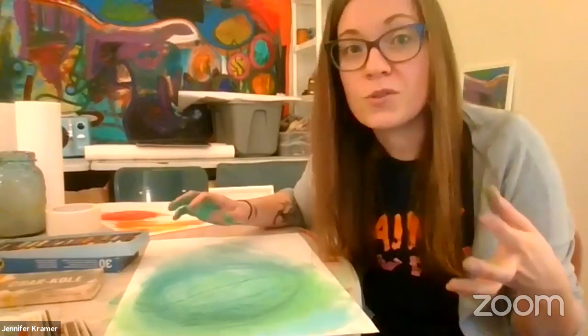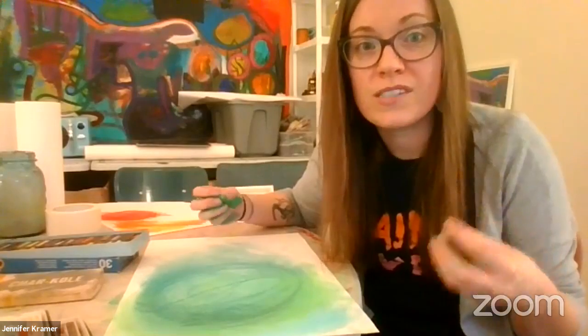So I always want to push towards the more fluid media, but I recognize there are days where you need the pencils, you need the more resistive media.